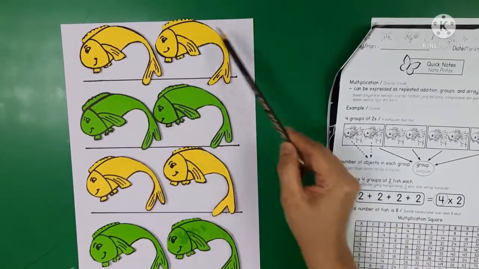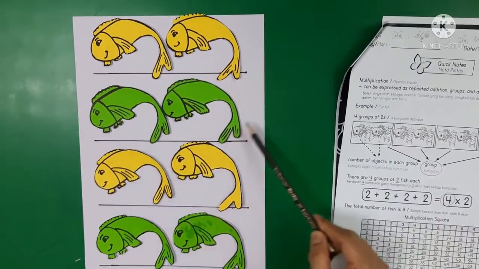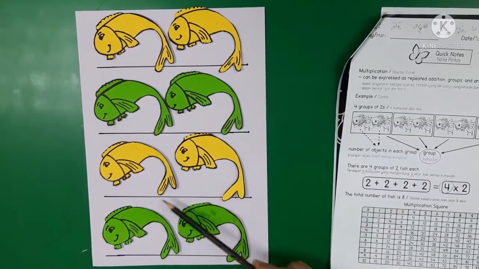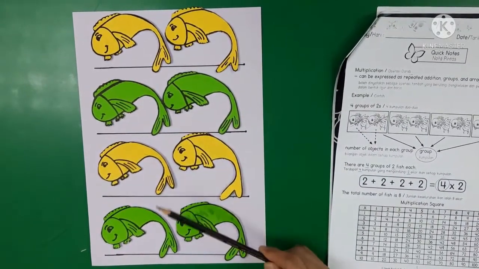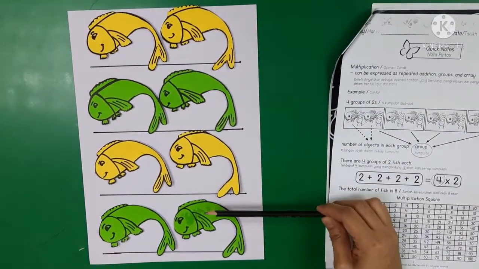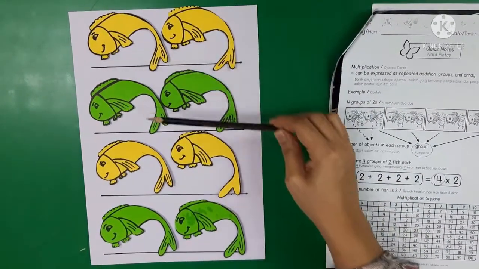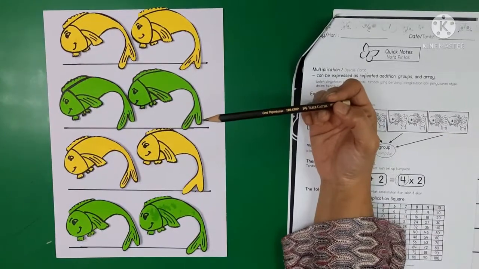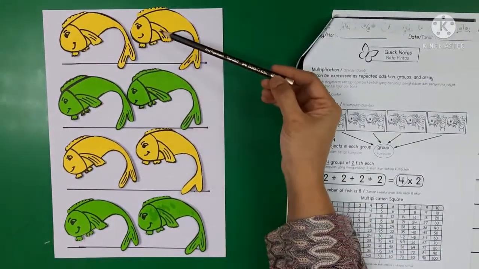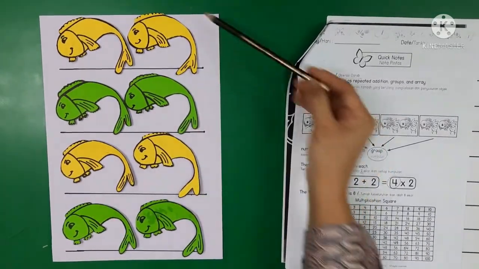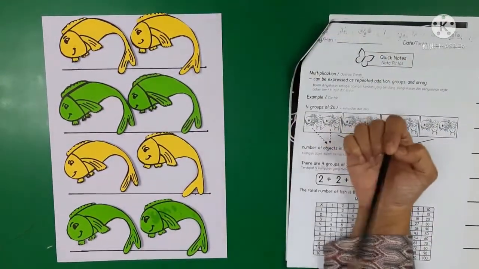First group, second group, third group, and fourth group. Therefore, there are 4 groups of 2 fish each. 4 times 2 equals to 8. Now, let's count the total number of fish. 1, 2, 3, 4, 5, 6, 7, 8. 8 fish all together.